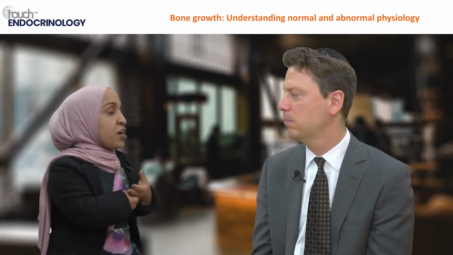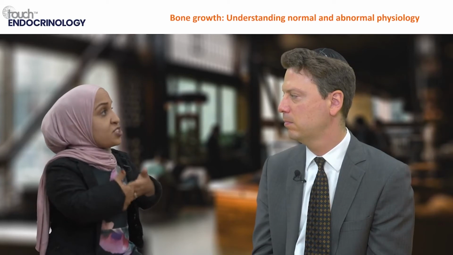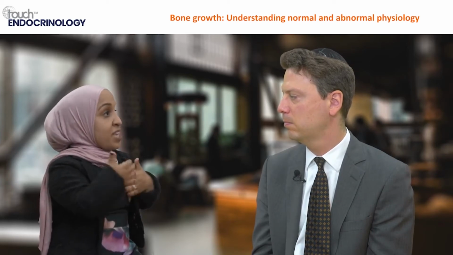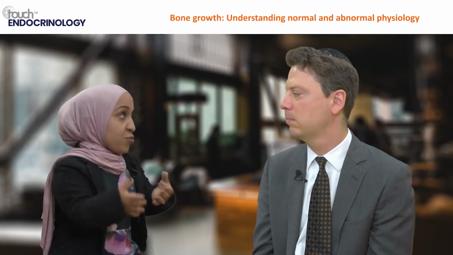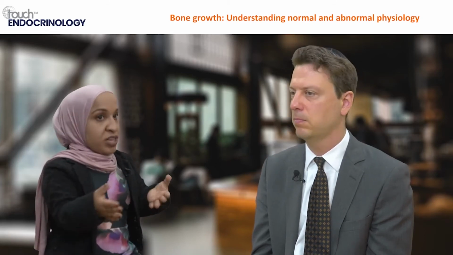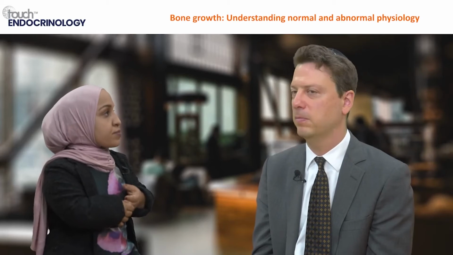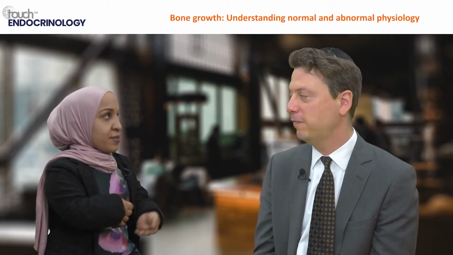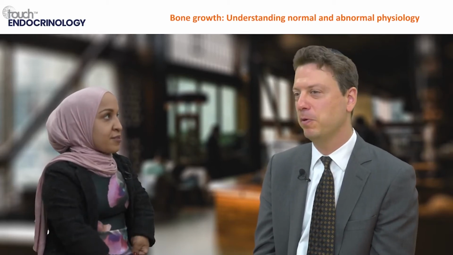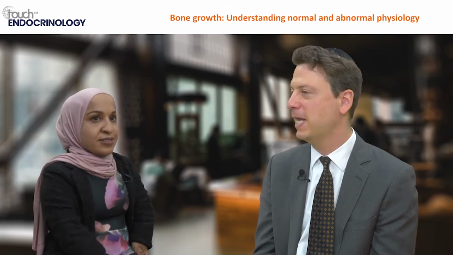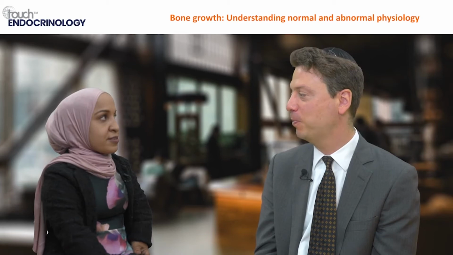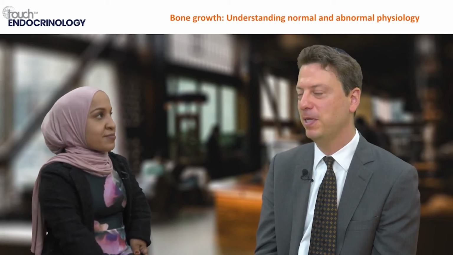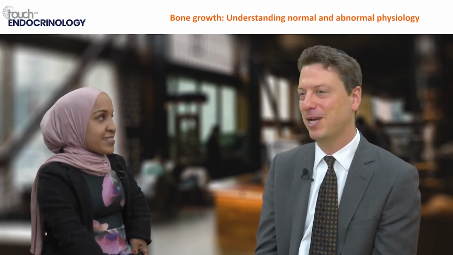So it's important to understand the genetics of it because you will be counseling families. If they have another child, what's the risk of that child having achondroplasia? Excellent. Thank you for those insights. I think we really have a good understanding now of the molecular basis of achondroplasia and how that's going to help guide our diagnosis and therapy. And we're going to move on to our next section.